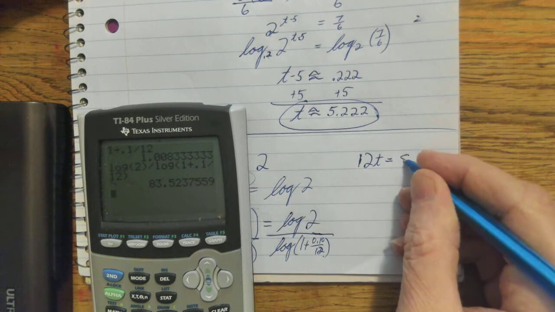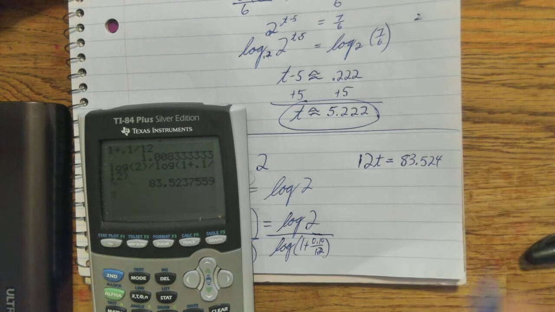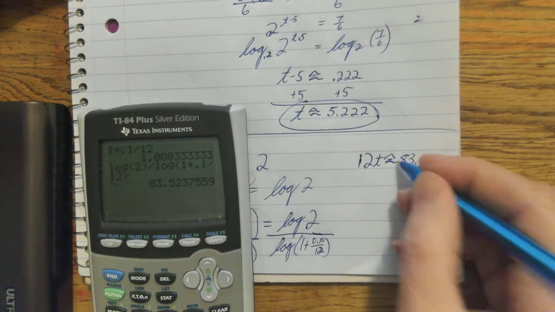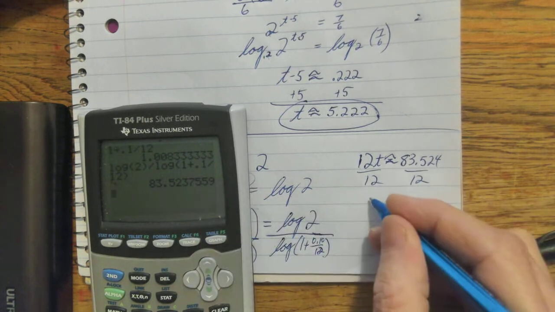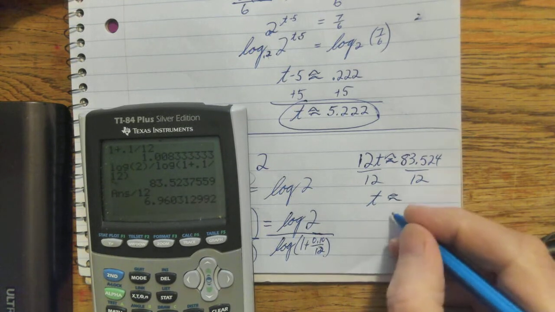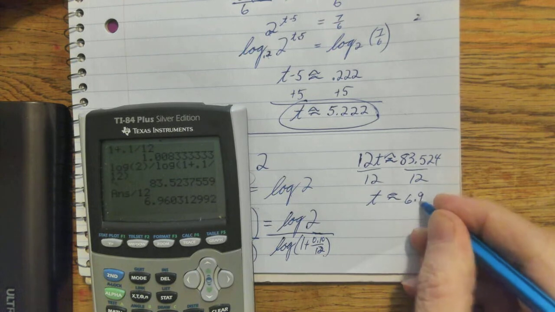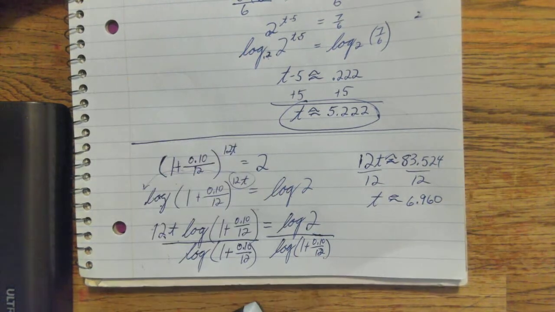12t is 83.524 approximately. And then I'm going to divide by 12. I'm going to leave that in there. T is approximately, I'm going to divide this by 12, 6.960. T is approximately 6.960.